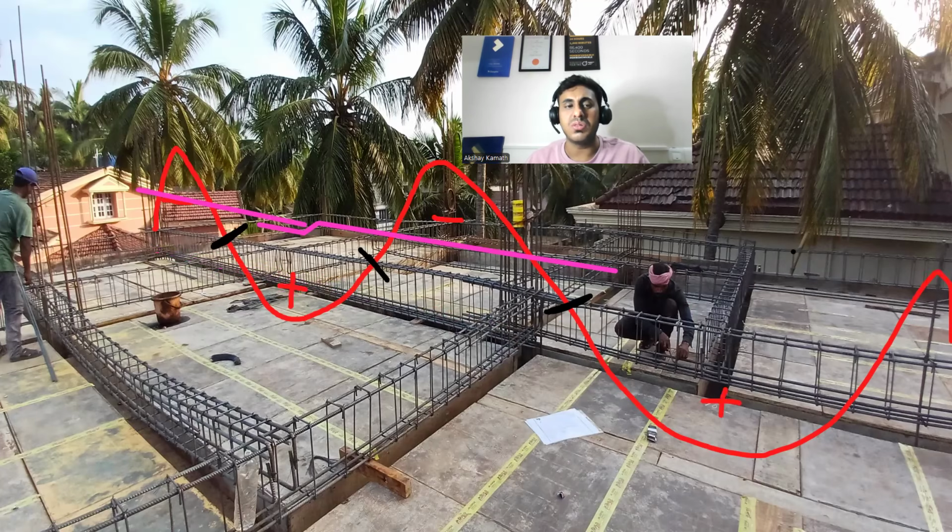So what you're supposed to do is bring a bar, and somewhere here you can do a lapping, and like this you can take it. But again, this criteria is applicable only for non-earthquake zones. When I say non-earthquake zones, I mean if you're not doing the detailing according to the IS 13920 code book, if you're following the IS 456 2000 code book, then this is okay.